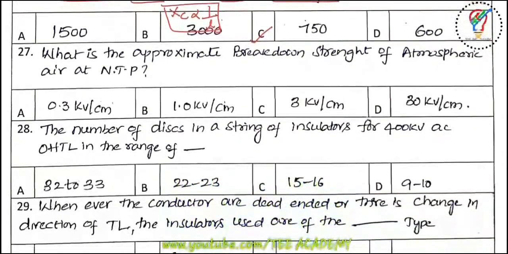What is the approximate breakdown strength of atmosphere air at NTP? Okay, the options are A, 0.3 kilovolts per centimeter, B, 1.0 kilovolts per centimeter, C, 3 kV per centimeter, and D, 30 kilovolts per centimeter. So answer is 30 kilovolts per centimeter.